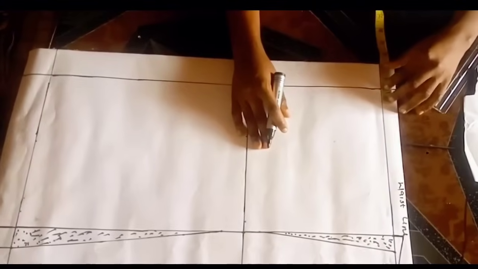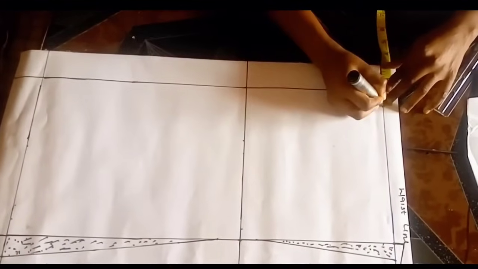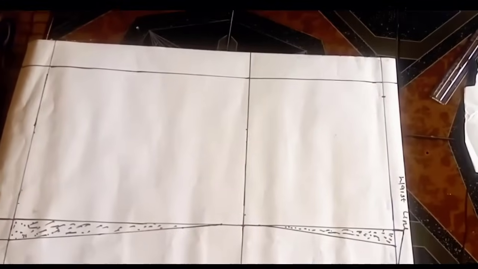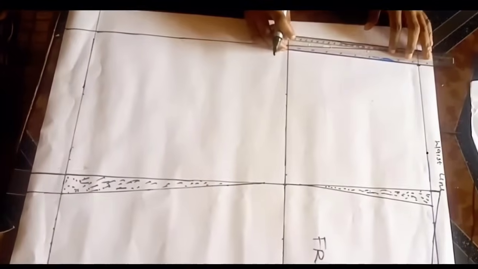So here is going to be the center back. Before you start drafting, you want to come inward by 1 inch from the back. From the back waistline to the hip or the buttocks is not straight, and because of that, we need this slanty effect on the back part. For us to do that, we come inward from the center back by 1 inch.